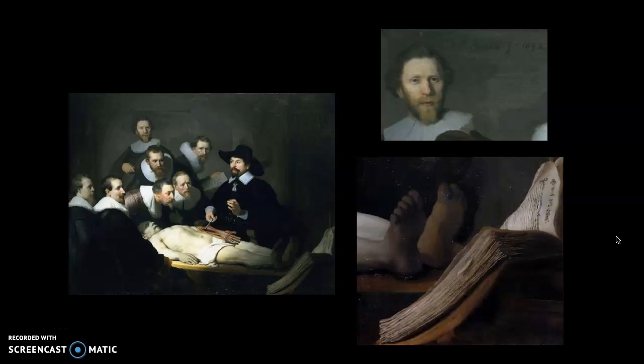In fact, human dissections were not only common practice in Holland, but they were often public spectacles. In fact, a lot of times they included a buffet, wine, music. It was a social occurrence. And here we see just a kind of little snippet of what that might have been like.